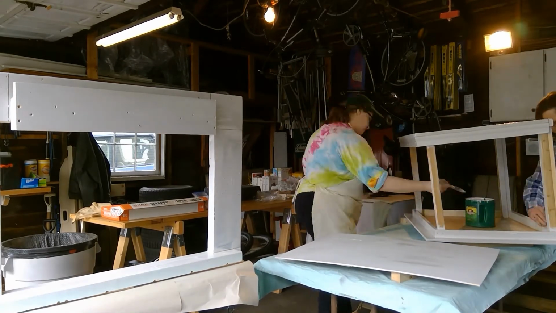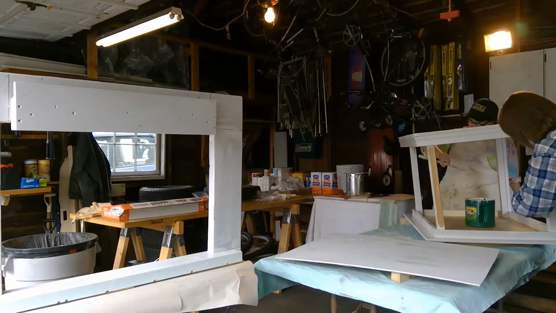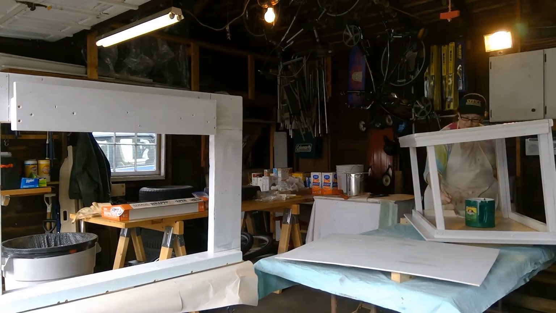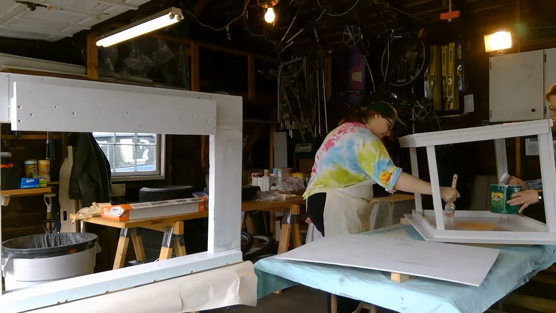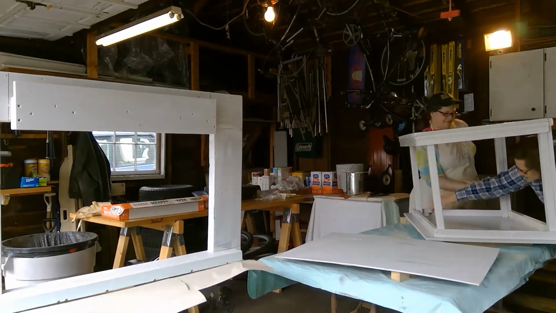No, we did not calculate the surface area before we began to paint, and by the time we were about finished with the second coat, we probably should have.